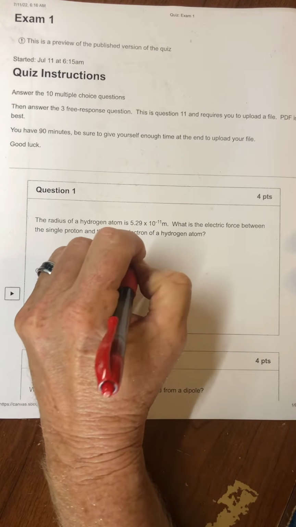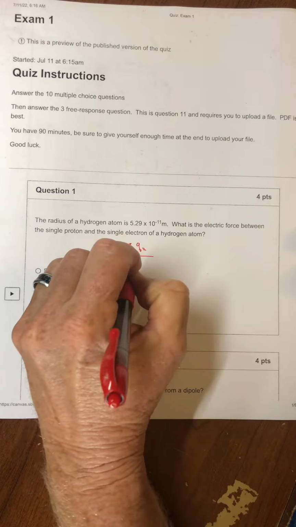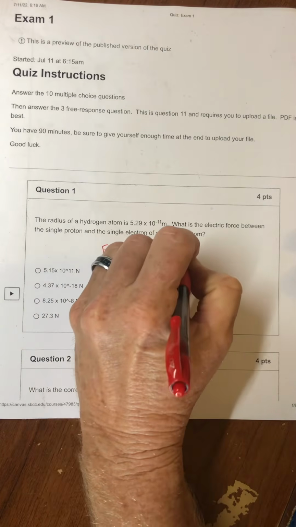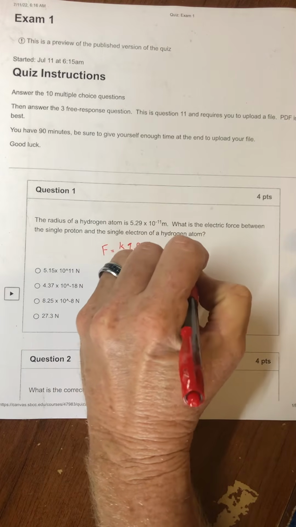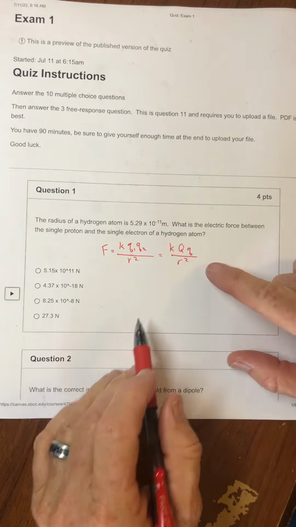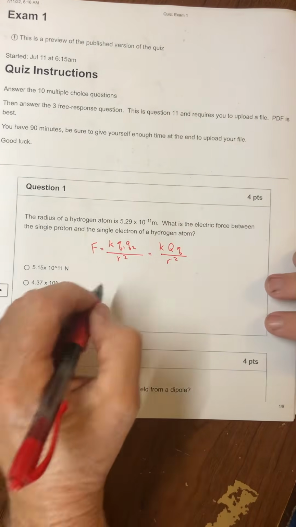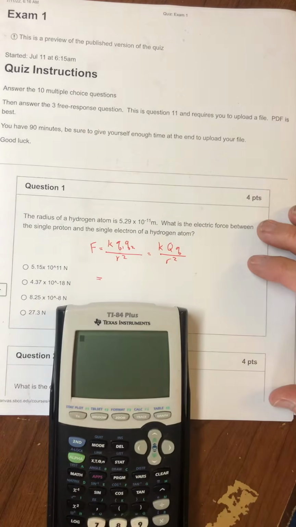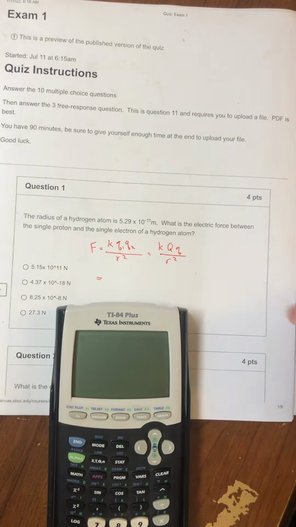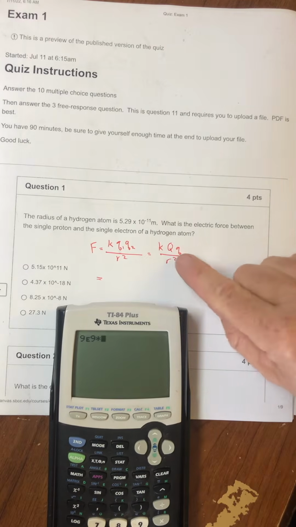So this is Coulomb's law, which we just learned. I think your author wrote it as a capital Q and a little q over r squared. You multiply the charges, divide by the distance squared, and multiply by Coulomb's constant. In this case, we would have 9 times 10 to the ninth times the charge.